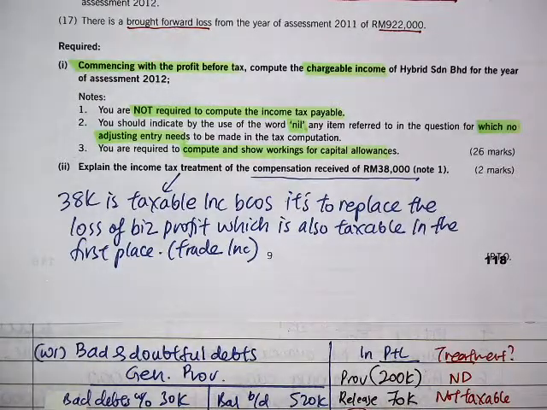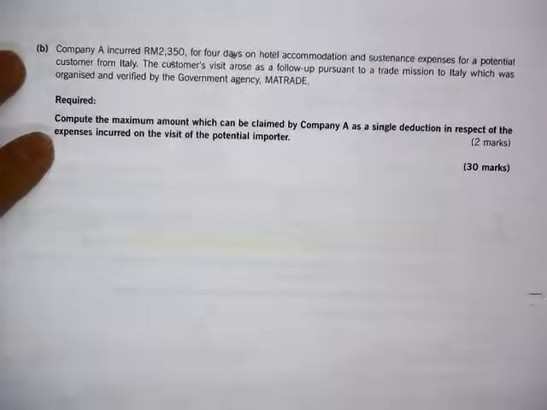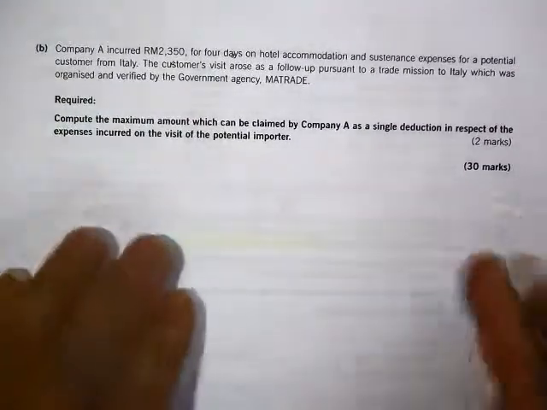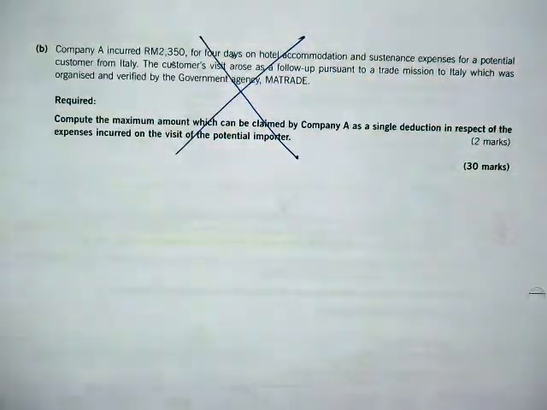Right? That's it. Now, part B, this one, don't need to do. It's a bit beyond the scope of F6, so we are not doing. I didn't teach in the class also.